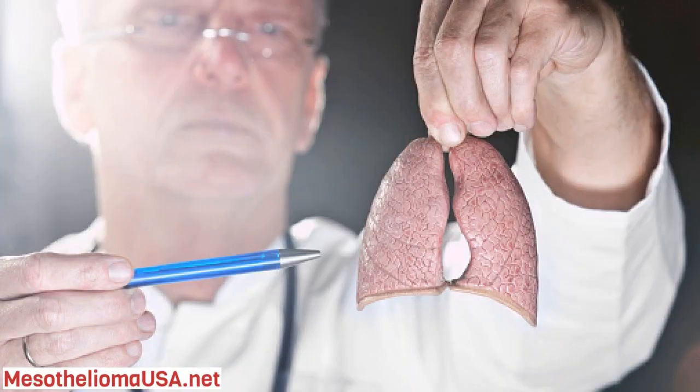Draining fluid. When you first experience symptoms of mesothelioma, there is likely to be a buildup of fluid in the space around your lungs or in your abdomen. Fluid around the lungs, pleural effusion, can make it hard to breathe. Fluid in the abdomen, ascites, may cause abdominal swelling, shortness of breath and pain. Your doctor may drain some fluid to provide relief before suggesting further tests or treatment.